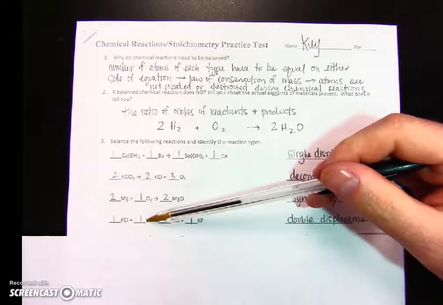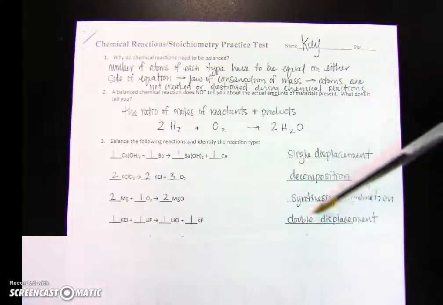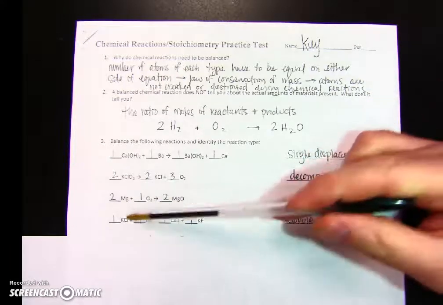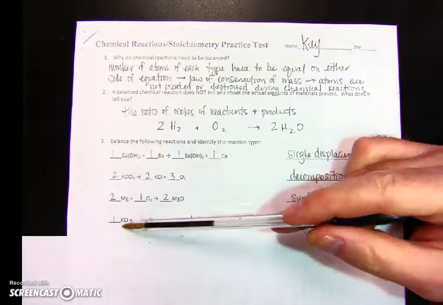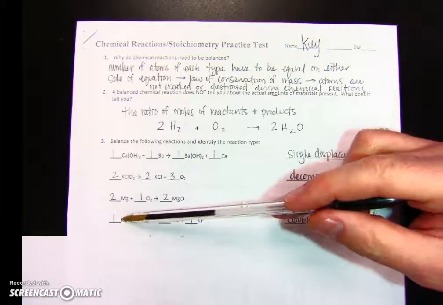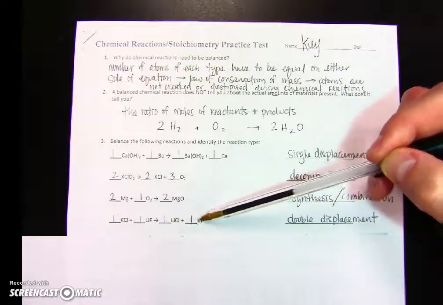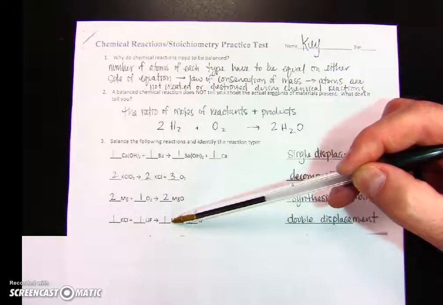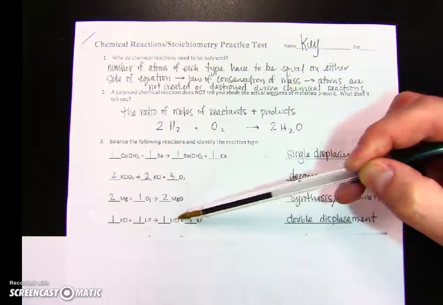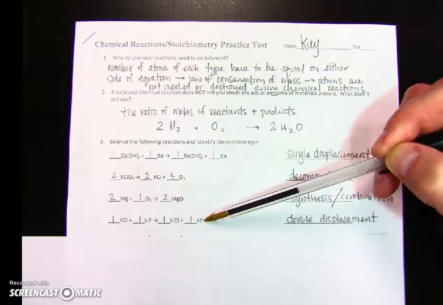Potassium chloride and lithium fluoride do a double displacement reaction where each of them switches partners. Notice that the positive metals, potassium and lithium, switch places. You never get a positive-positive combination because those repel, and you never get a negative-negative combination between the chloride and the fluoride.